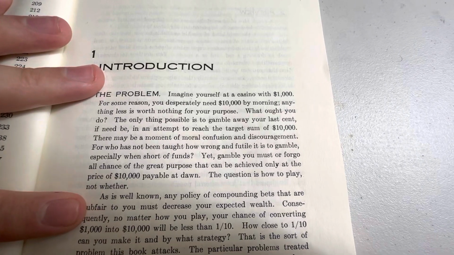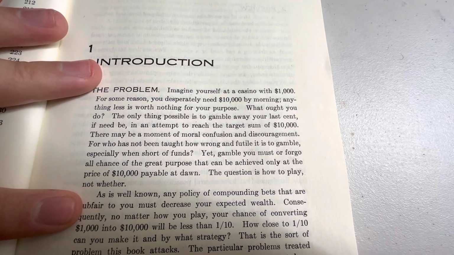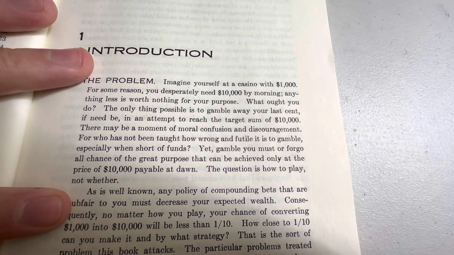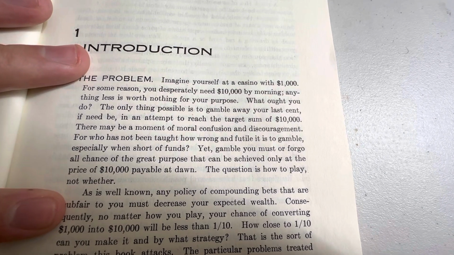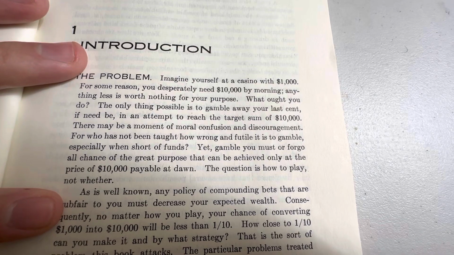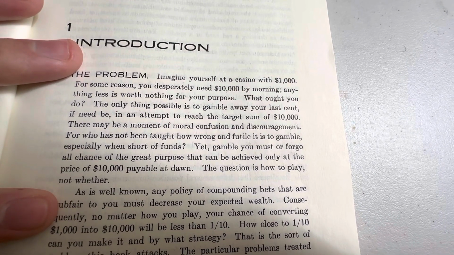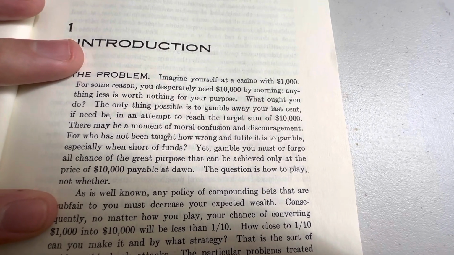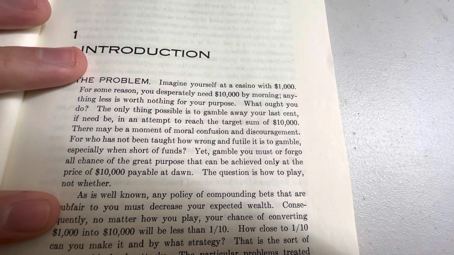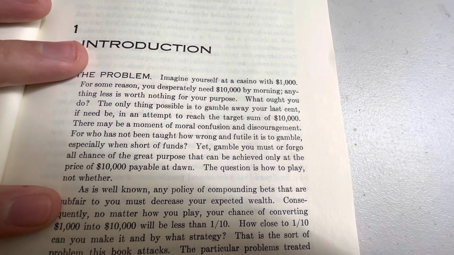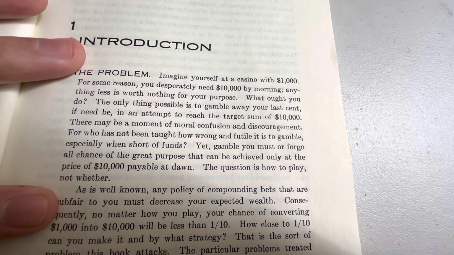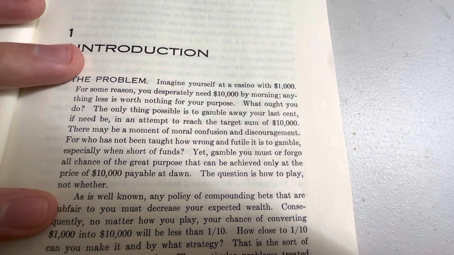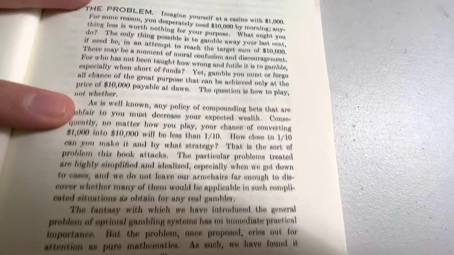That'd be insane. Imagine yourself at a casino with $1,000. For some reason, you desperately need 10 grand by morning. Anything less is worth nothing for your purpose. What ought you do? The only thing possible is to gamble away your last cent if need be in an attempt to reach the target sum of 10 grand. There may be a moment of moral confusion and discouragement for who has not been taught how wrong and futile it is to gamble, especially when short of funds. Yet gamble you must, or forego all chance of the great purpose that can be achieved only at the price of 10 grand payable at dawn. The question is how to play and whether or not you need to play.